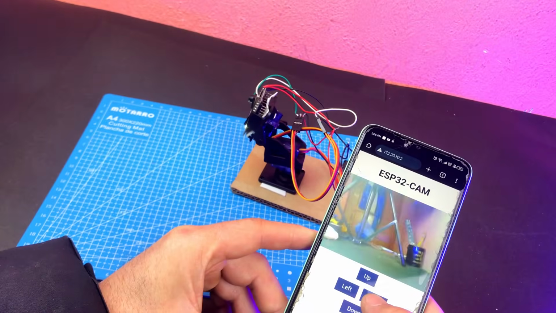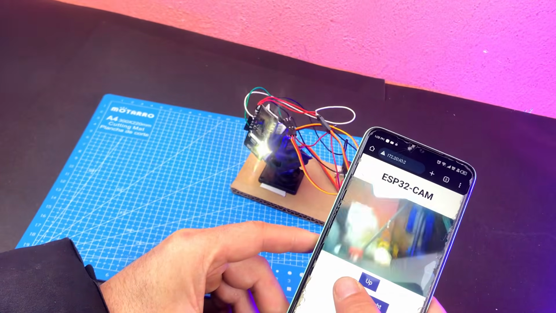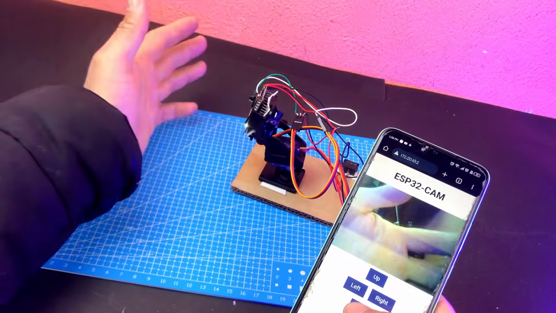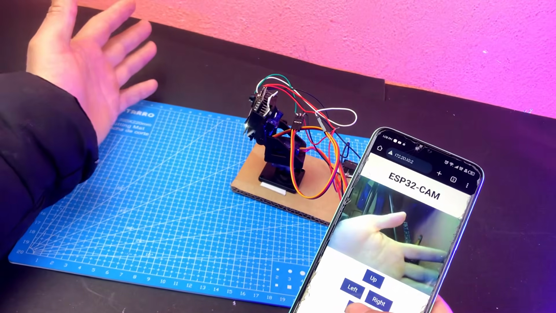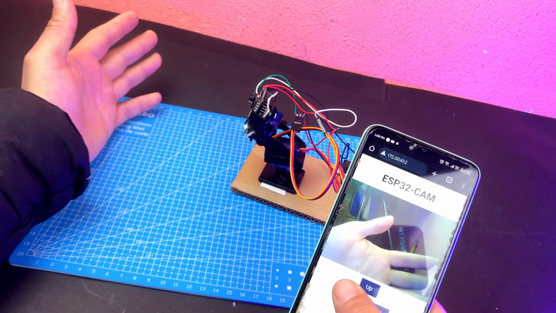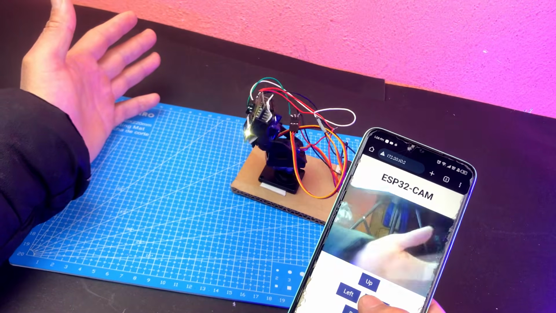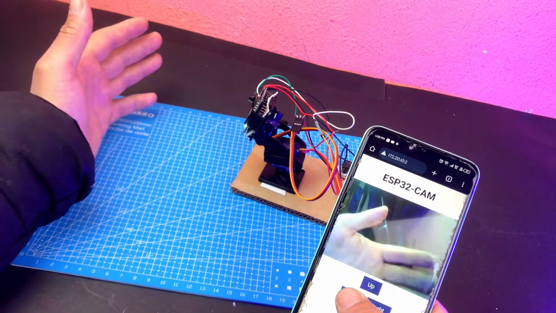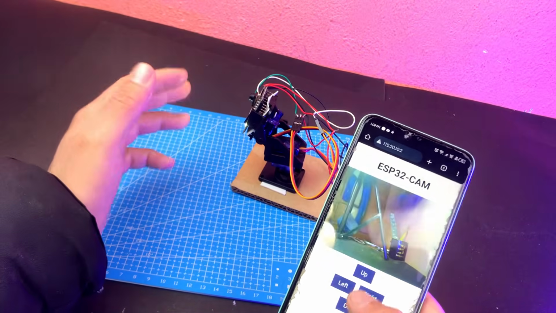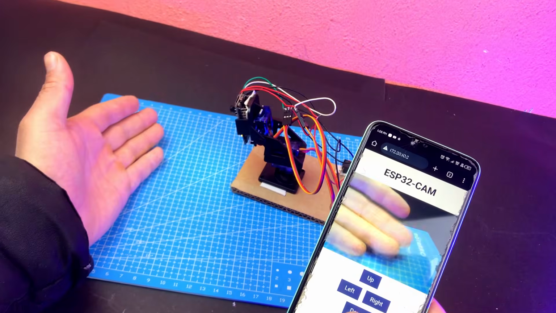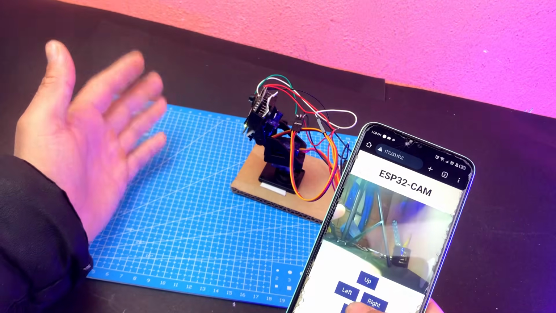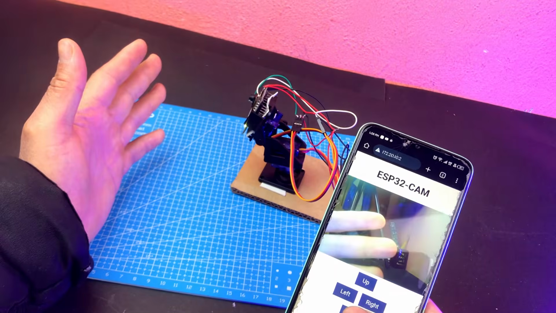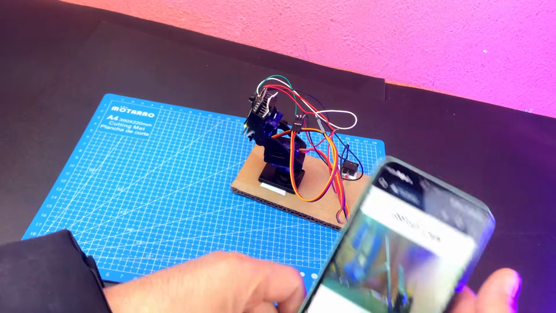In today's video, I will show you how to build an ESP32 camera pan and tilt control system using two servo motors. We will assemble the pan tilt mechanism, connect the servos with ESP32 camera, and then watch the live camera stream on a web browser, while controlling the camera direction in real time. So let's start and build this awesome project together.